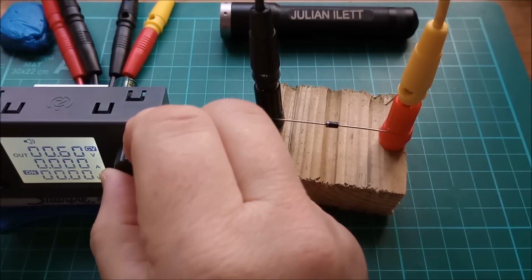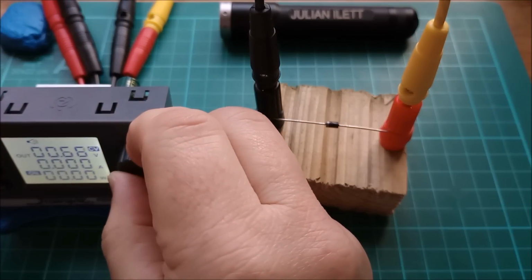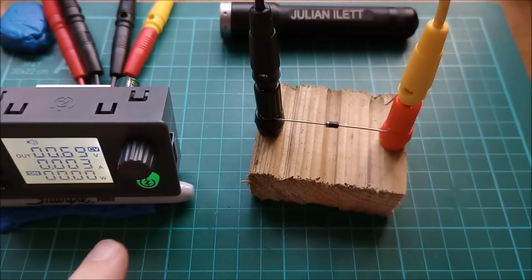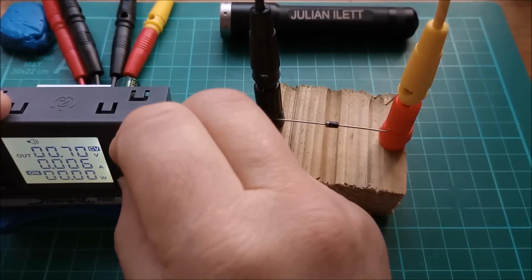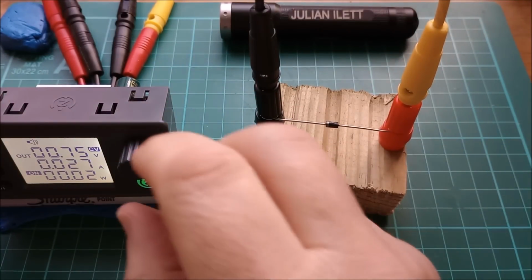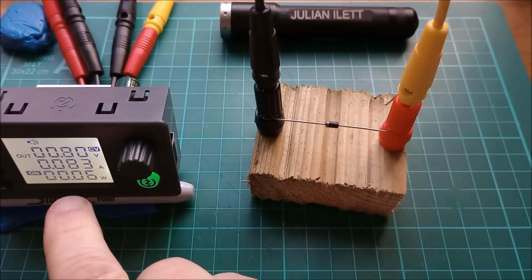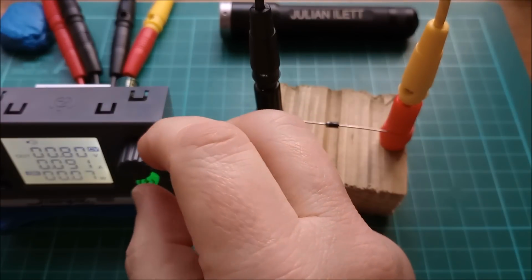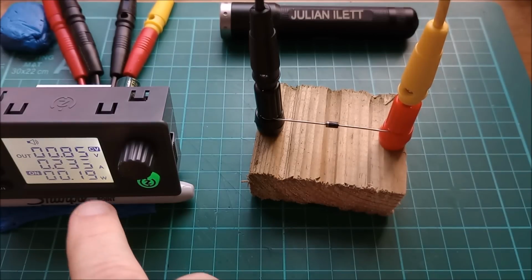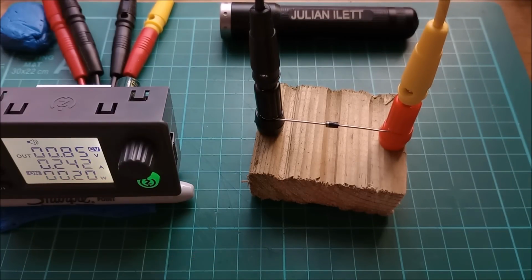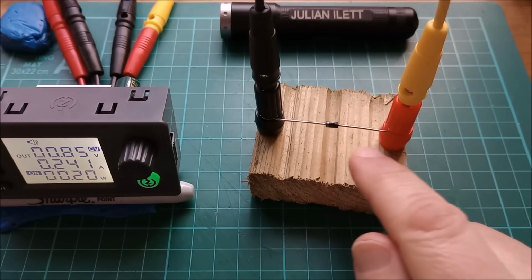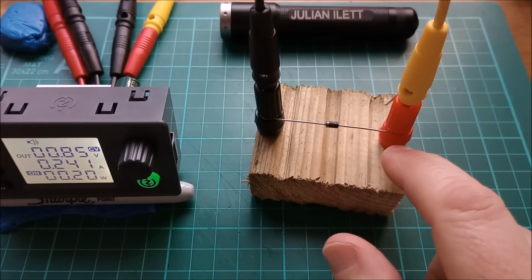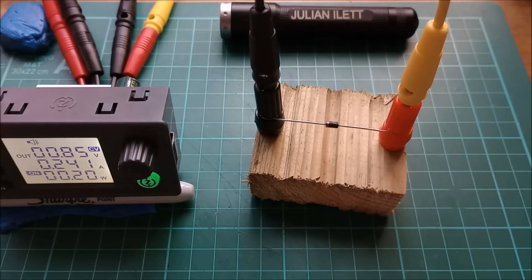Still no current flowing. Let's carry on up to 0.7 volts, and you can now see that a very small current of just 6 milliamps is flowing. 0.75, 20 milliamps, 0.8 volts, we've got 90 milliamps, and then once I get up above about 0.85, then of course we've got a much larger current flowing. The relationship between voltage across the diode and current flowing through it is actually exponential.